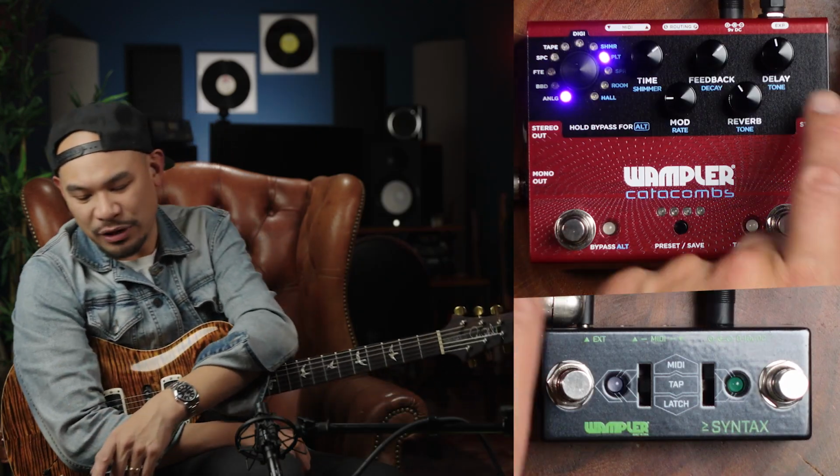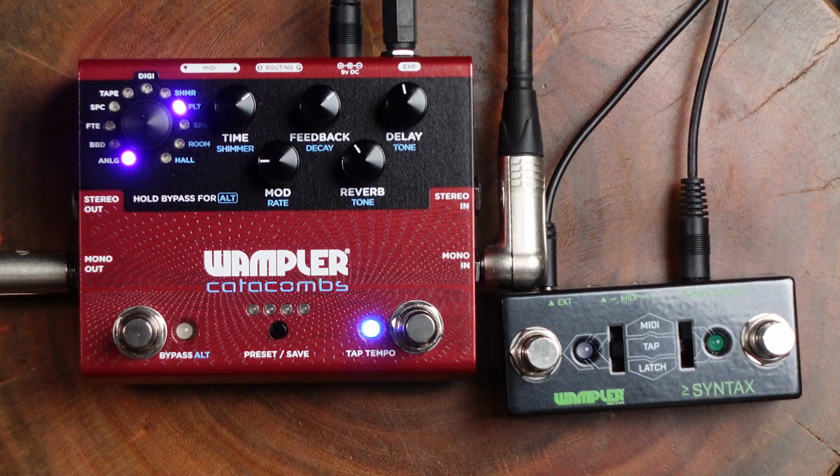The last thing that we can do is actually have a different use for that expression pedal out here. So instead of using an expression pedal, you could actually program it to control different parameters like changing presets, having an external tap tempo. In this case, we're going to use it to remotely turn on and off the reverb.